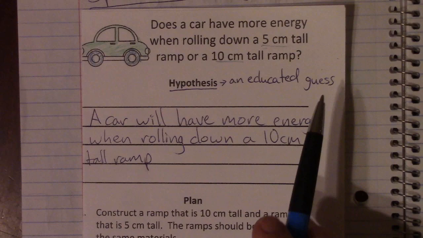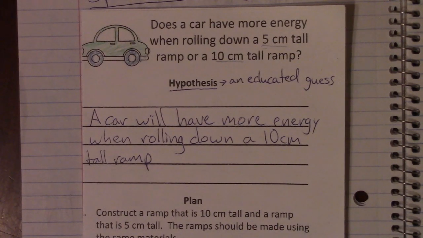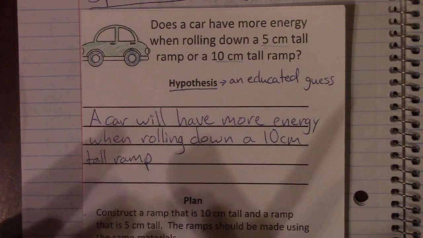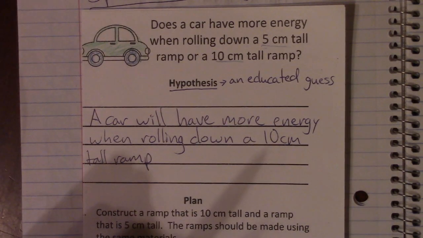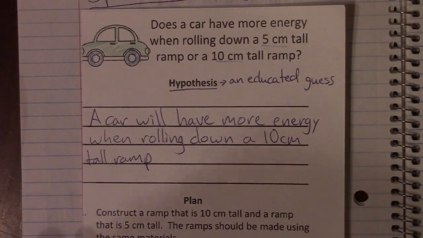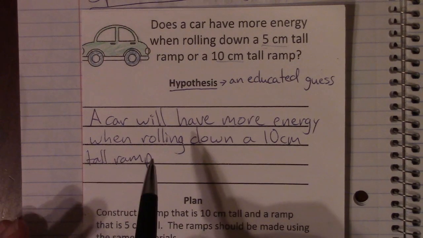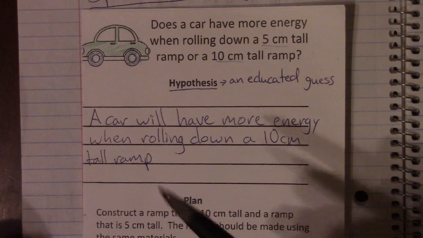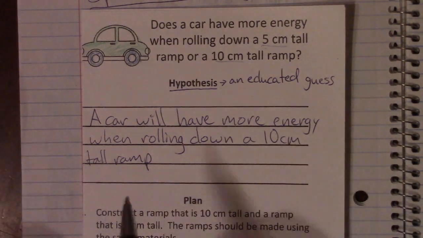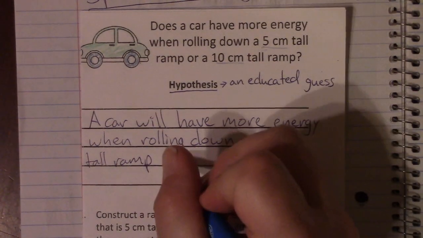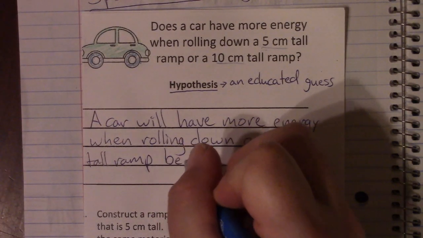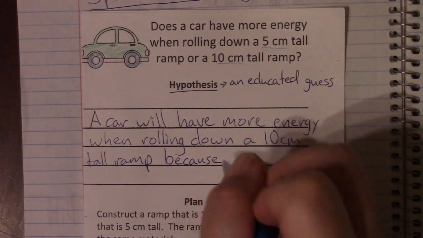Again, it's a guess because we haven't done it yet, so I don't know for sure. That's why it's a guess, but it's an educated guess because I've used what I know about energy so far, potential and kinetic, and what I know about gravity. So it's a good one, but it's not a great one. How do I make this a great answer? I offer an explanation. And in science, I always want to try to make the best answer I can, so I try to explain even in my hypothesis. So how do I show an explanation? With the word because. Right?